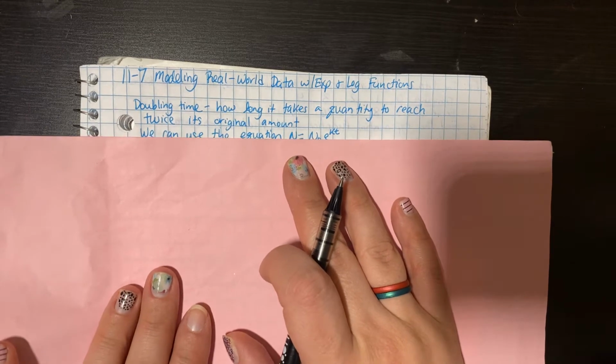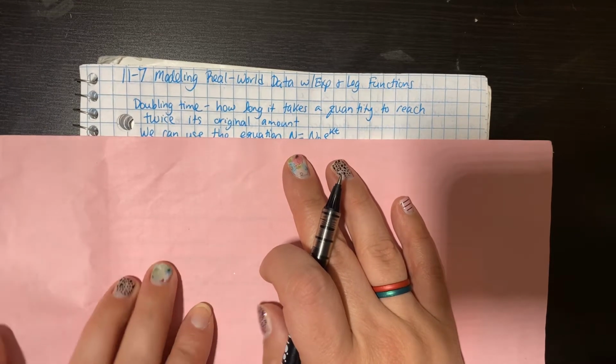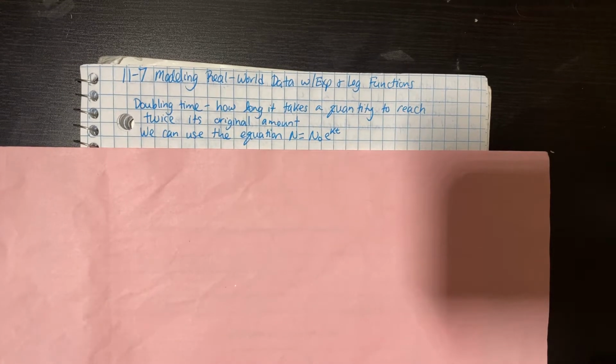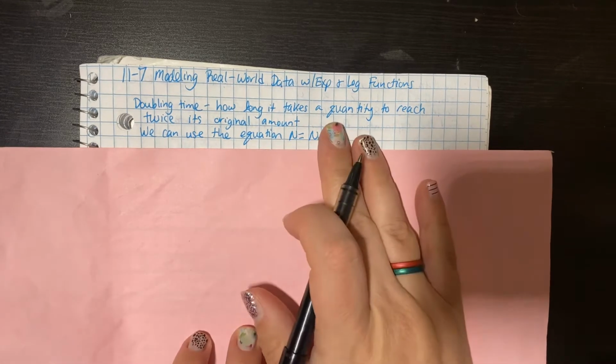So the first thing we're going to talk about is doubling time. This is how long it takes a quantity to reach twice its original amount. I think we've actually heard about doubling time being thrown around as a number when we've talked about COVID. I don't know how many of you have heard that, but it's something kind of interesting.